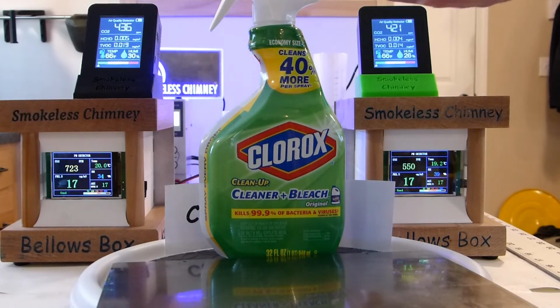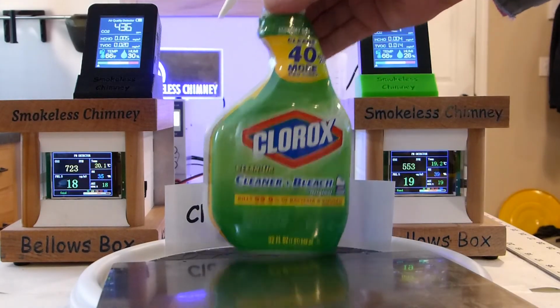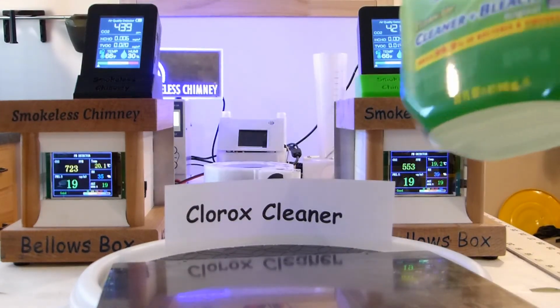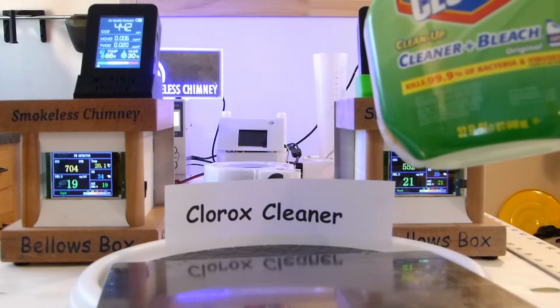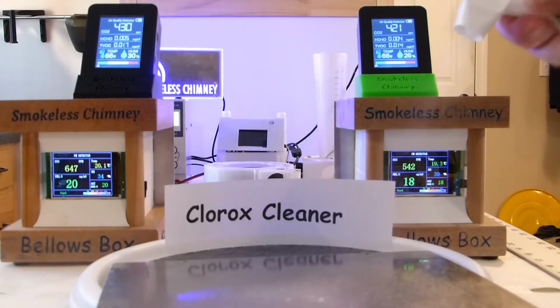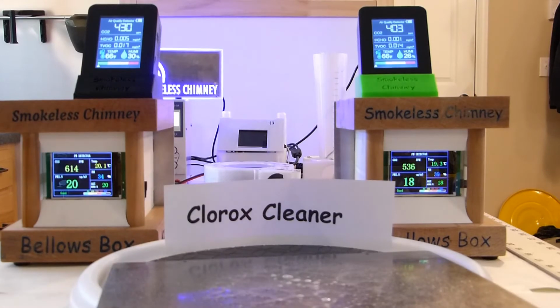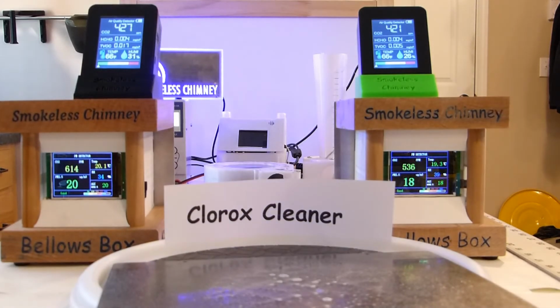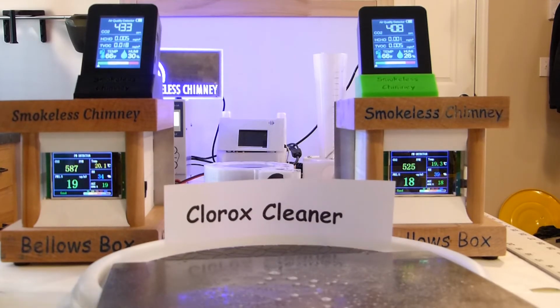Next, we have Clorox. This is a common cleaner to clean countertops and bathrooms and kitchens. I'm not advertising for Clorox. It was just a bottle I had. I sprayed it just like I did the hairspray, but 2 squirts, and we'll see what they do. I take about a half hour between tests to clean out the air and get the meters down reading at an ambient level.